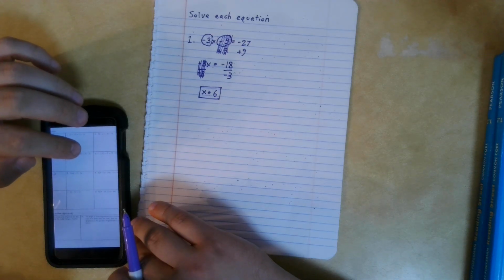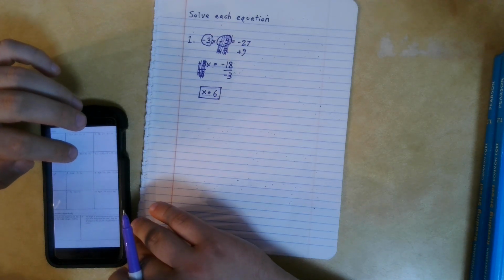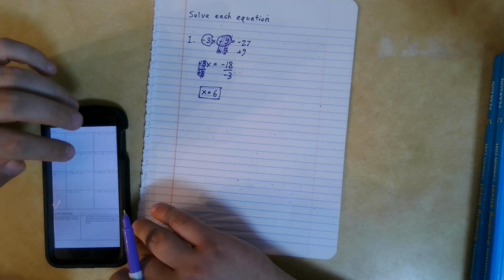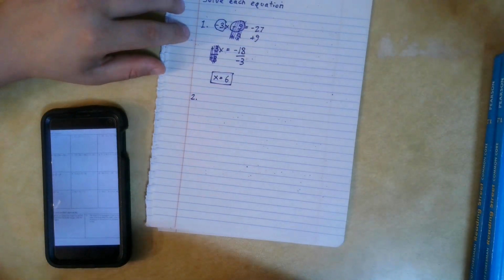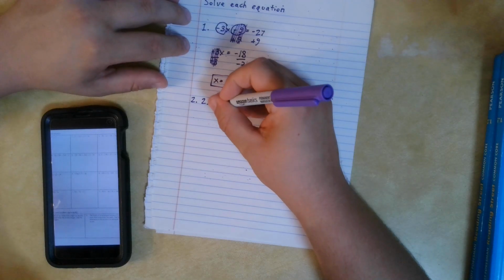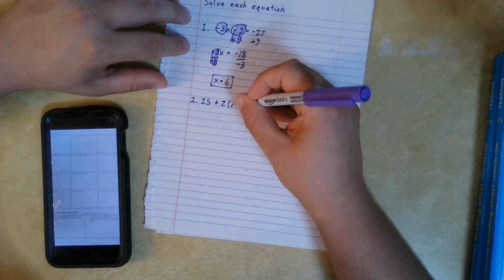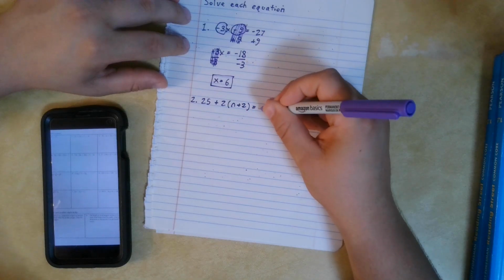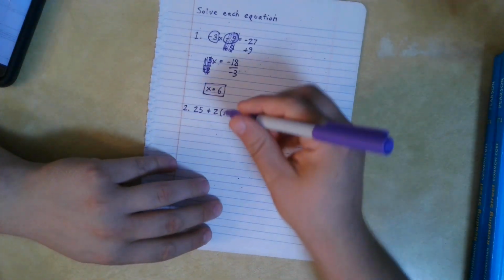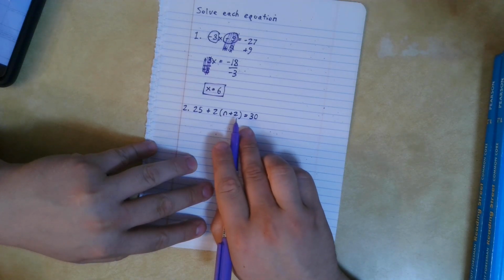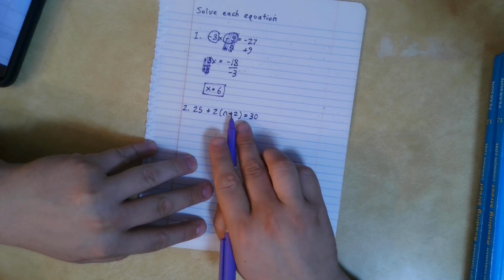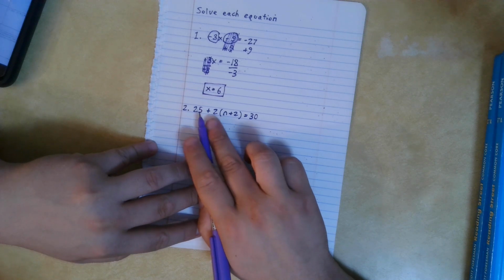Seems like there's a great degree of complexity here. None of the other ones take that form. We'll just run into number 2 then. Okay. Number 2 says 25 plus 2 times n plus 2 equal to 30. We want this n to be all by itself, and it's inside of the parentheses. We cannot do anything about the numbers inside of the parentheses with the n until we get rid of everything else outside of it.